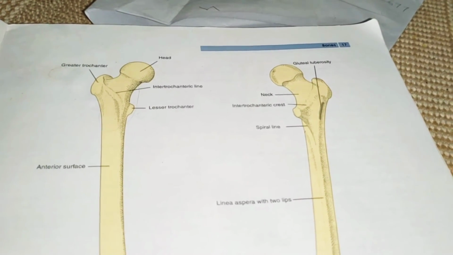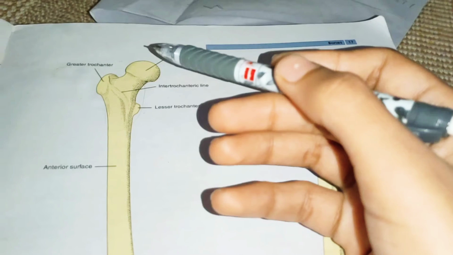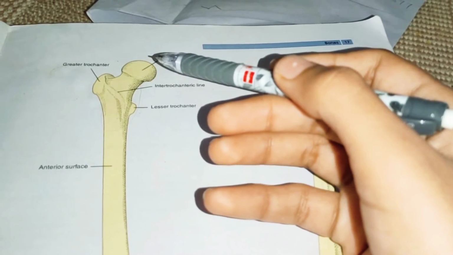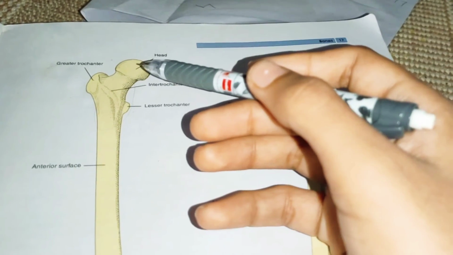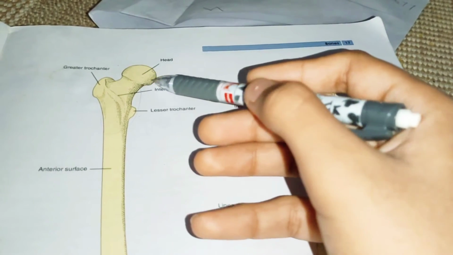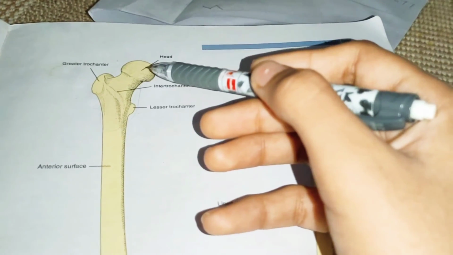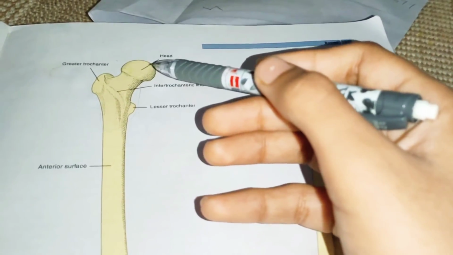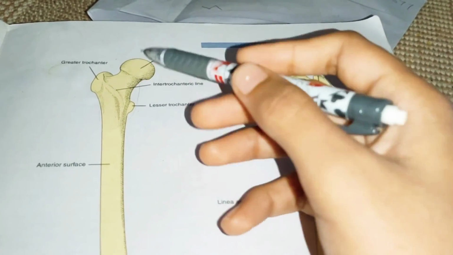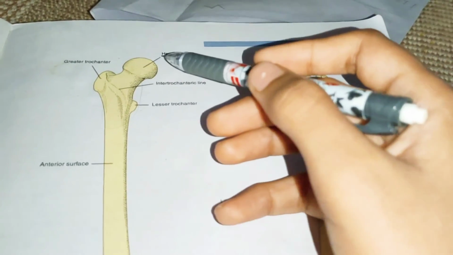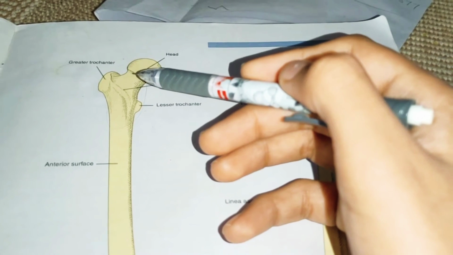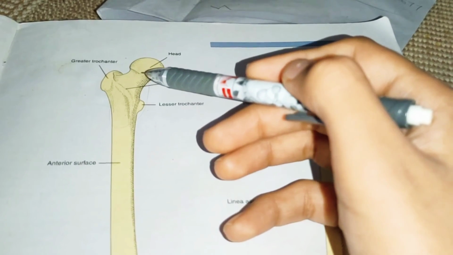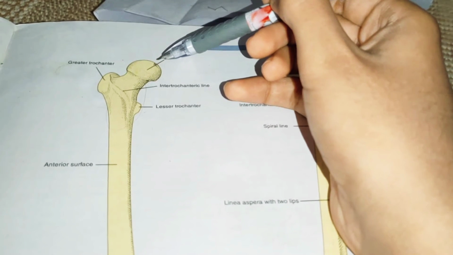Now coming to the head, we'll talk in detail about the head. The head forms more than half of a sphere. The sphere should be up to about here only, but it's somewhat more. It is directed medially upwards, slightly forwards, and it articulates with the acetabulum to form the hip joint. A roughened part is situated just behind the center of the head. In the real bone you can see that and you can also touch it.